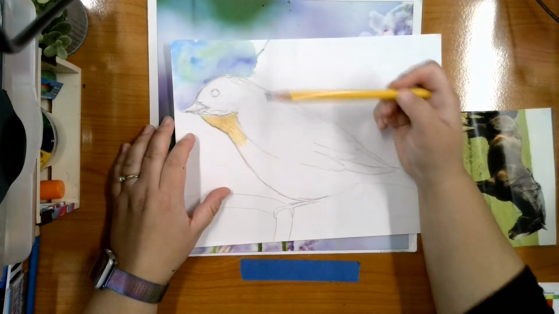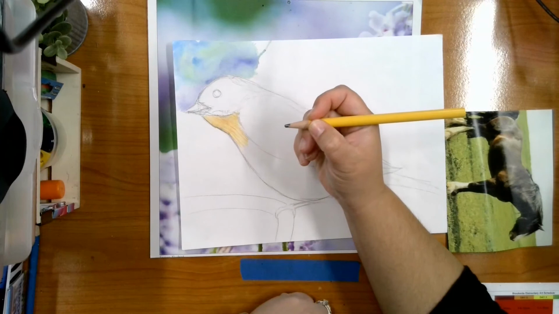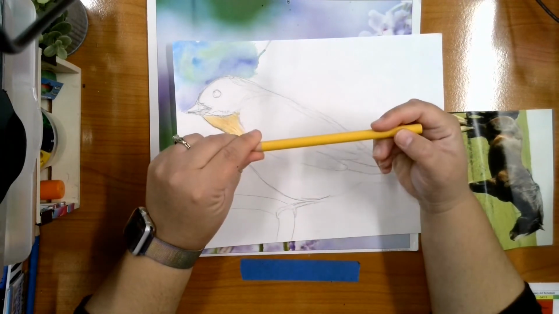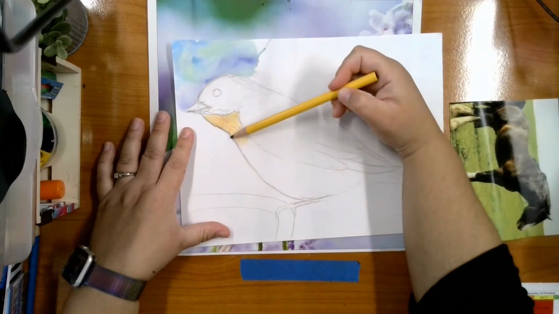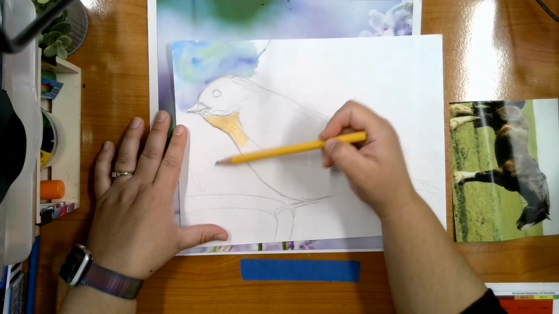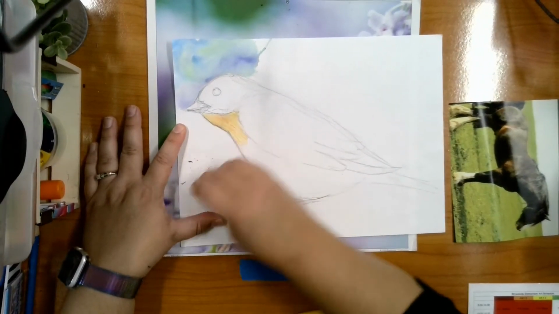My tip to you is to hold the back of the pencil, not down here like we're normally used to writing when we're writing our letters. You want to hold your pencil back here so that it's really light when you're drawing. That way, if you're like, oh no, I made a mistake, you're drawing super light, you can just go back and erase it, no big deal.